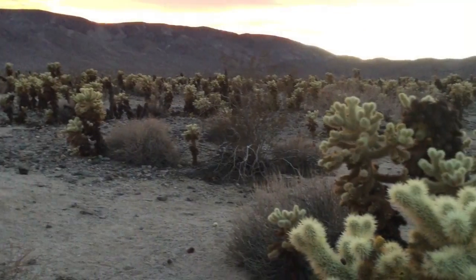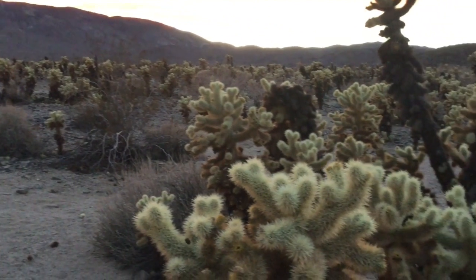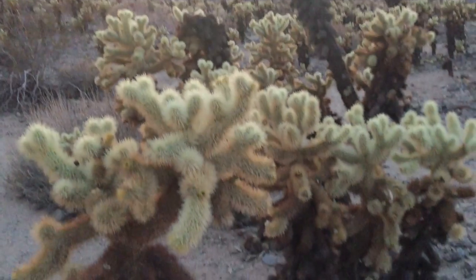Here I'm in the Cholla Cactus Garden. These are miniature cactus, which are really cool. Take a look.